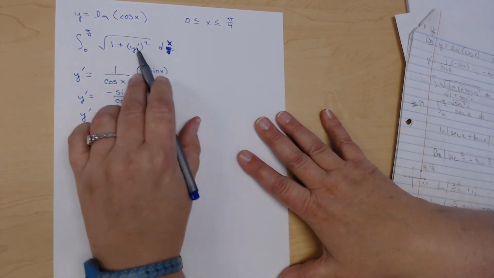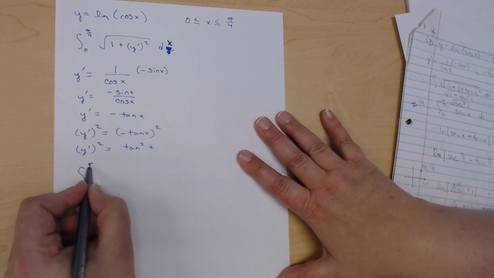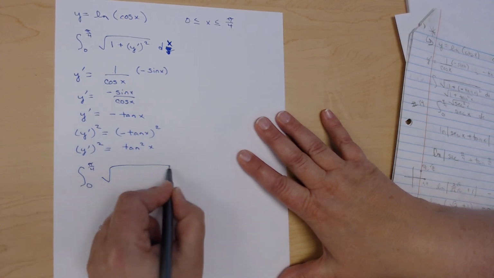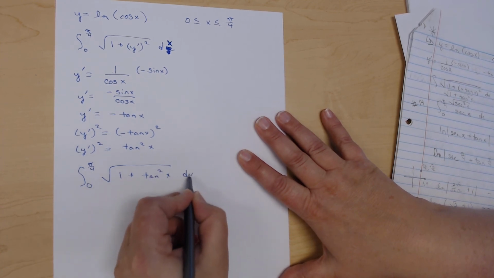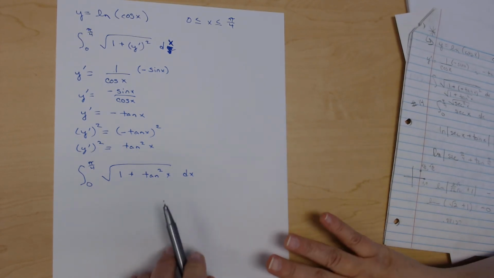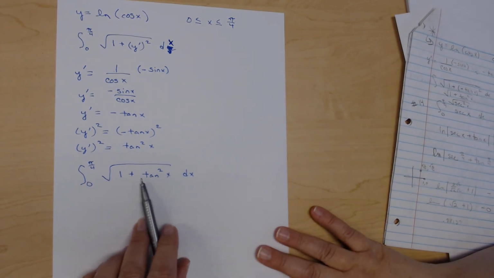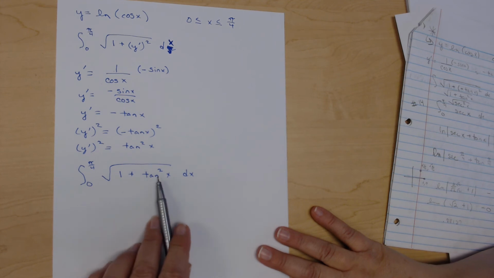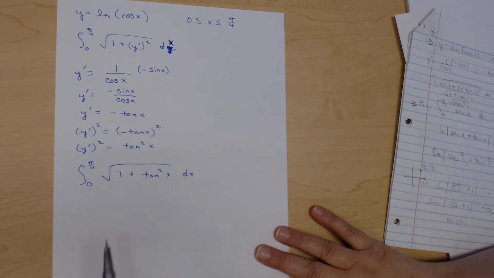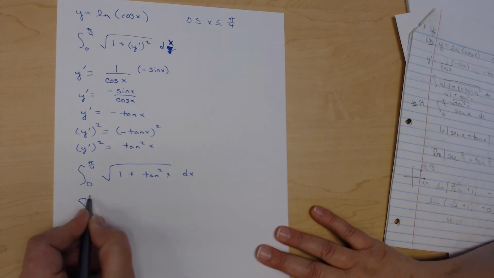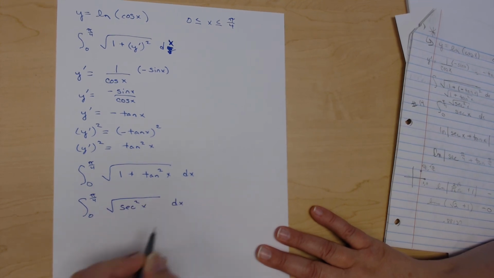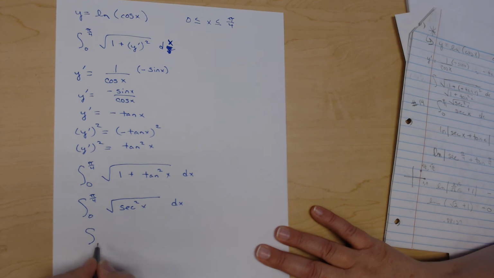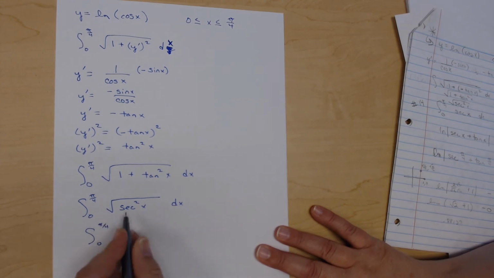All right, so that goes in for that guy. Let's go 0 to pi over 4. Square root of 1 plus tangent squared dx. This is a trig identity. 1 plus tangent squared is a beautiful secant squared. Why is that so beautiful? Because I've got the square root, right? So I got the square root, secant squared, right? Those cancel out nicely.